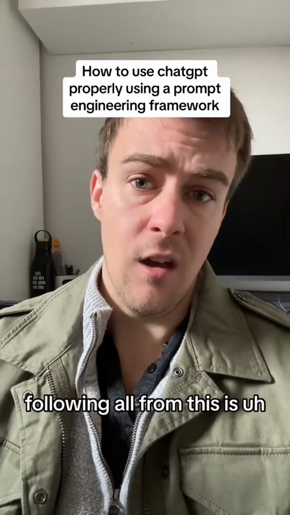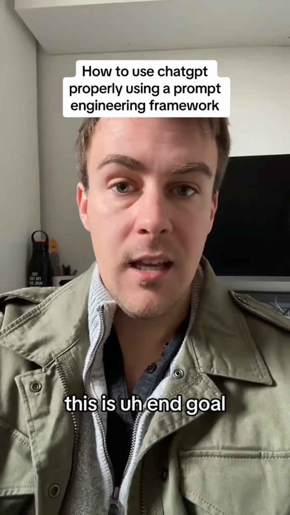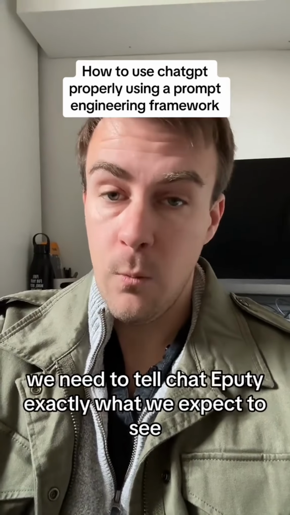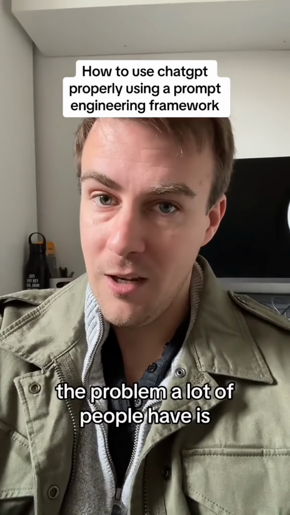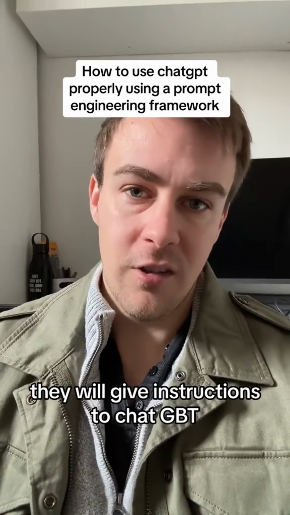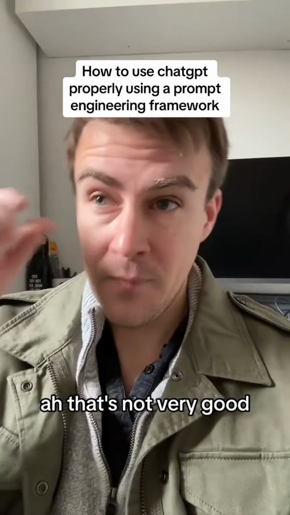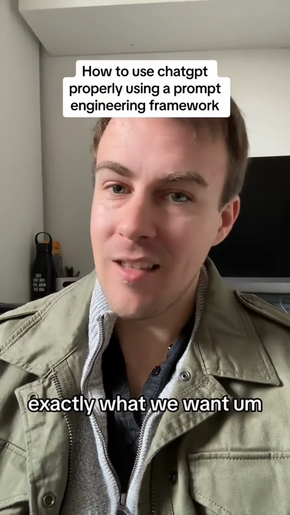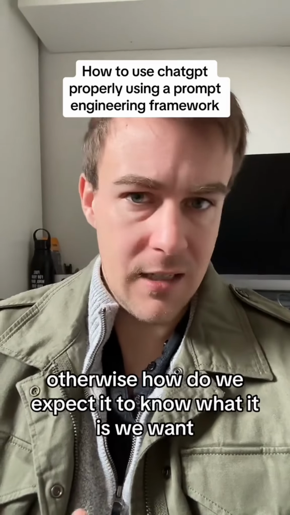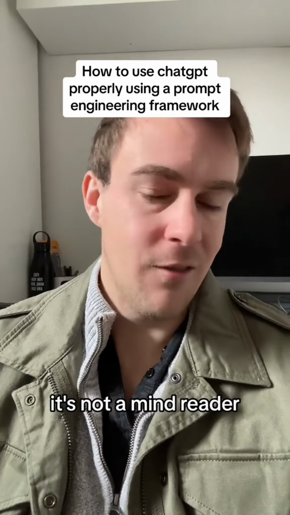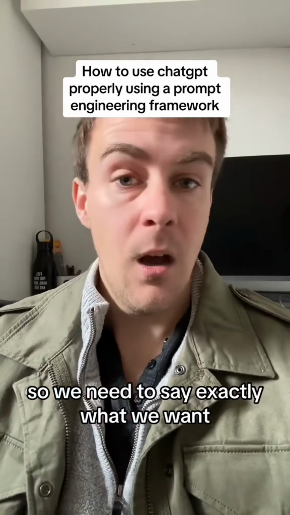Following on from this is the E of RISEN, so RISE. This is end goal. We need to tell ChatGPT exactly what we expect to see. The problem a lot of people have is they will give instructions to ChatGPT, they'll receive a response and they'll think, that's not very good. We need to tell ChatGPT exactly what we want to get from ChatGPT. Otherwise, how do we expect it to know what it is we want? It's not a mind reader, okay? It's very smart, but it can't read our minds. So we need to say exactly what we want.